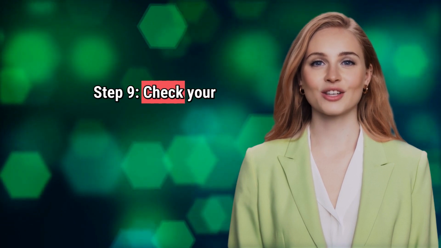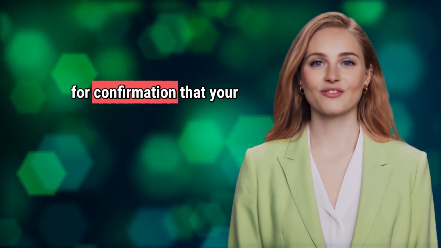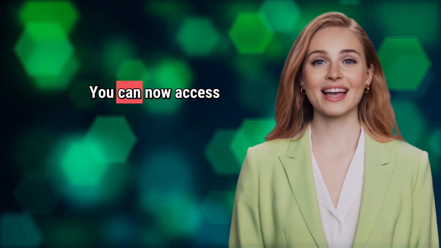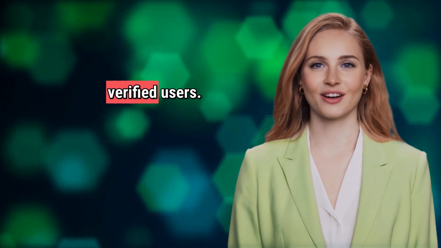Step 9. Check your email or account dashboard for confirmation that your SpeakWrite account has been successfully verified. You can now access all features available to verified users.